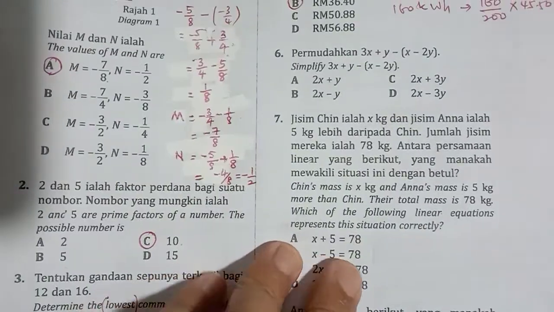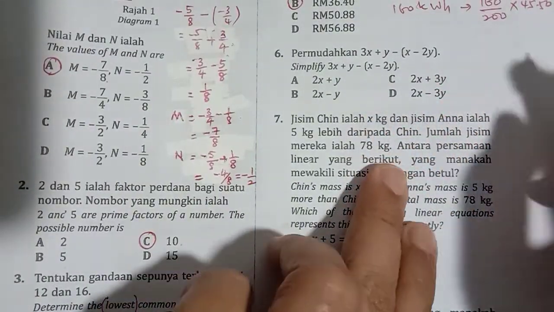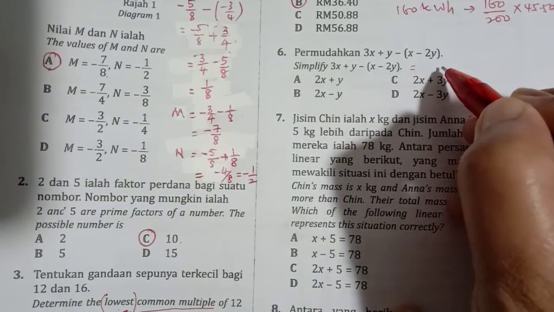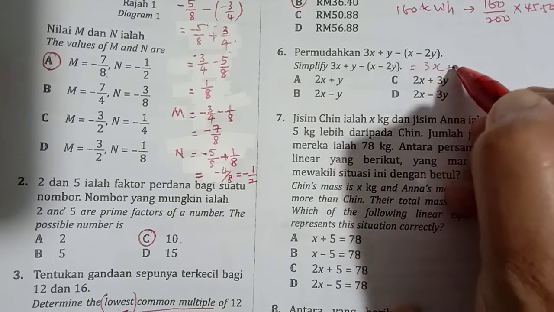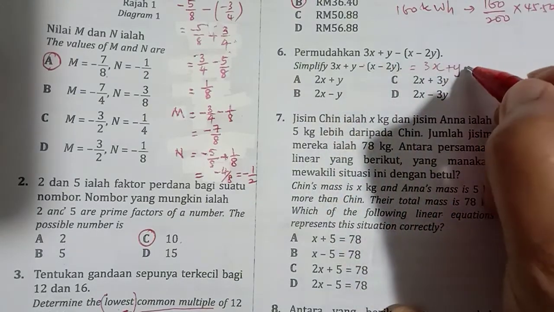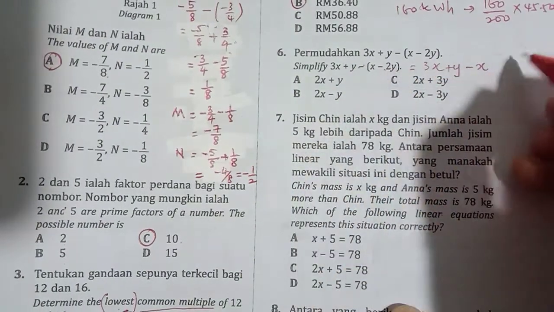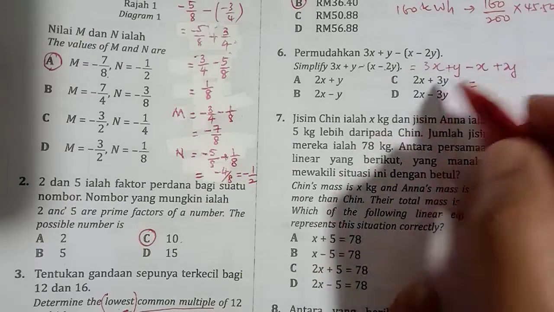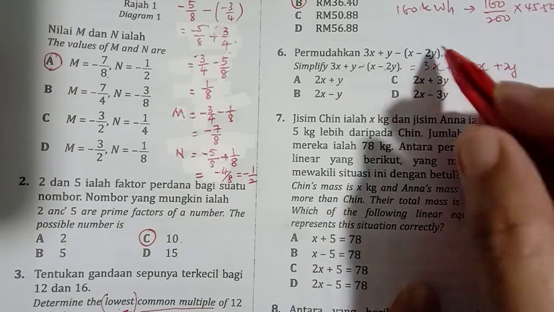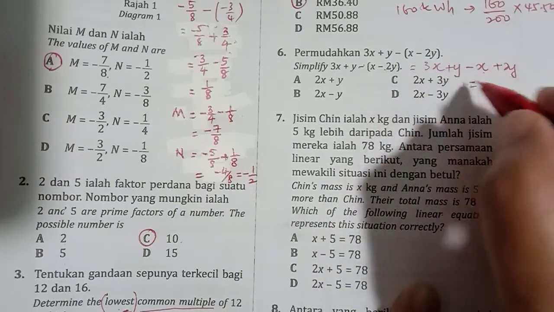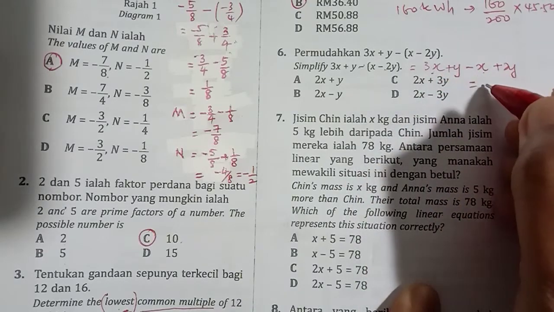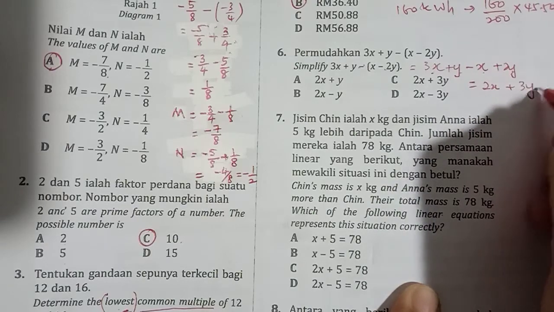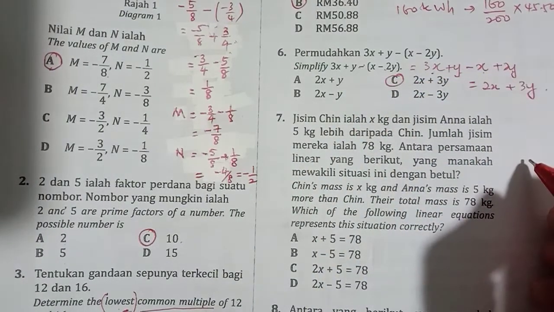Okay, number 6. Simplify. So if any bracket, you need to open the bracket. So from here, 3x plus y, open the bracket, negative x, negative becomes positive y. Okay, now you bring the same unknowns closer together. So the 3x minus x becomes 2x, y plus 2y becomes 3y. So the answer is C.